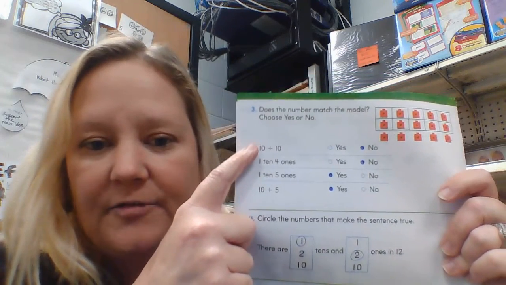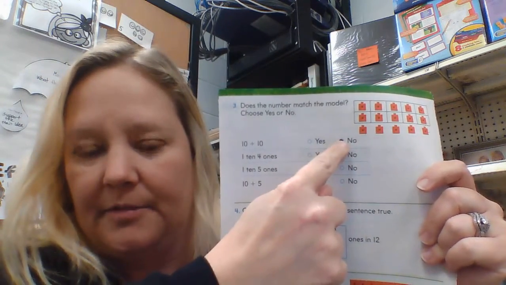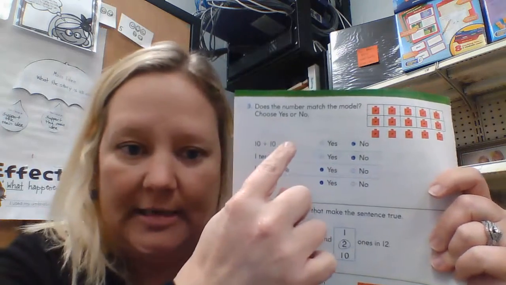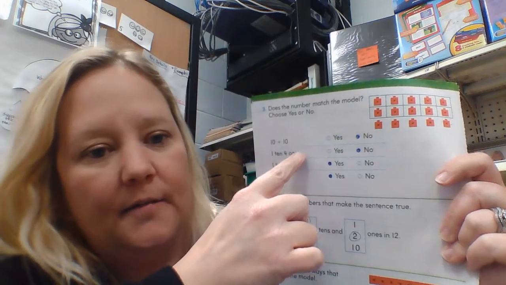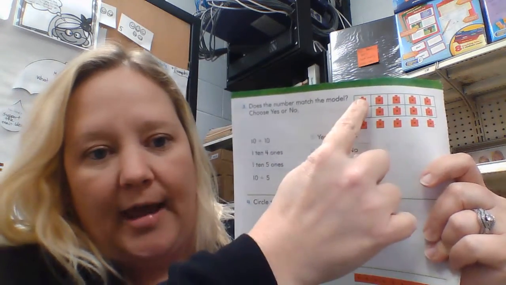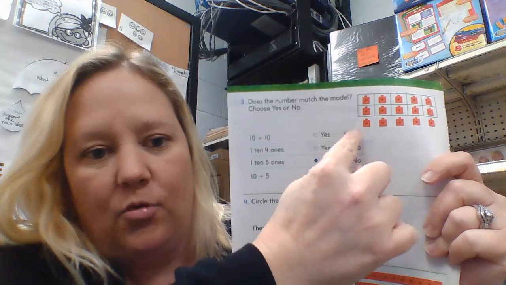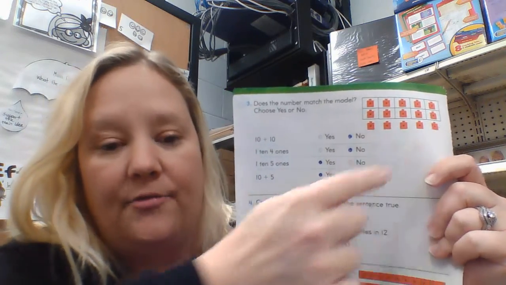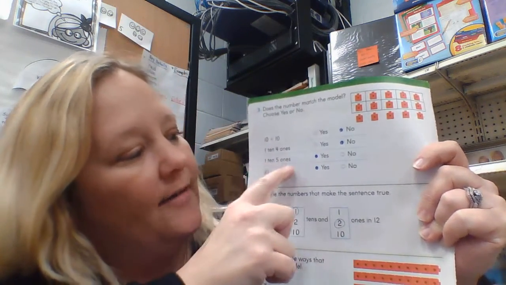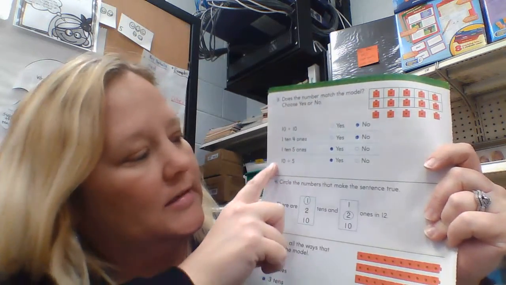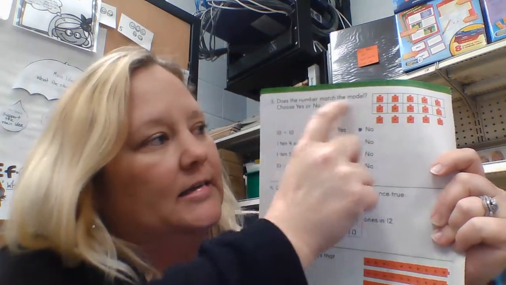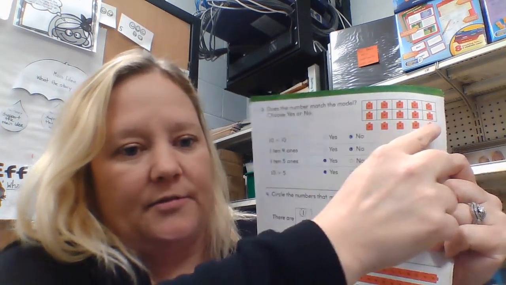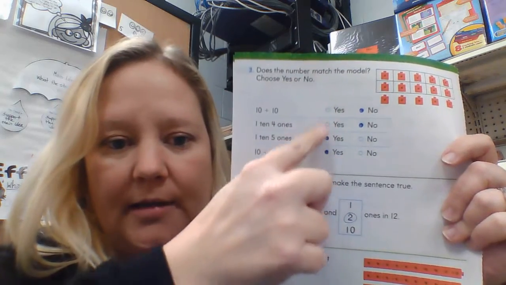Is 10 plus 10 15? No. 10 plus 10 is 20. So it doesn't match. 1 ten and 4 ones? No. We don't have 1 ten and 4 ones. We have 1, 2, 3, 4, 5 ones. 1 ten and 5 ones? Yes. 10 plus 5? Yes, because I know that 10 plus 5 is 15. So the 2 bottom answers should be yes, and the top 2 no.